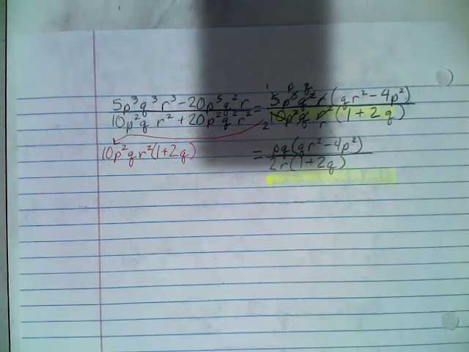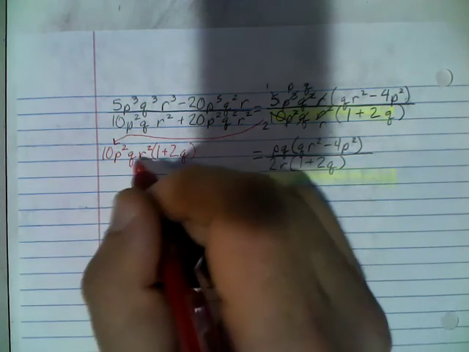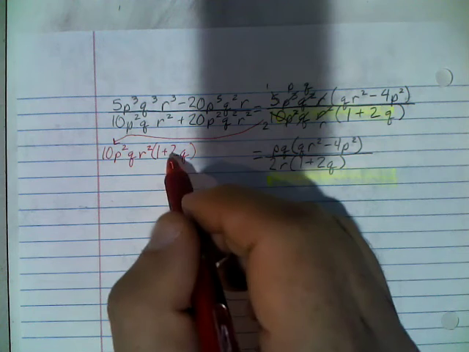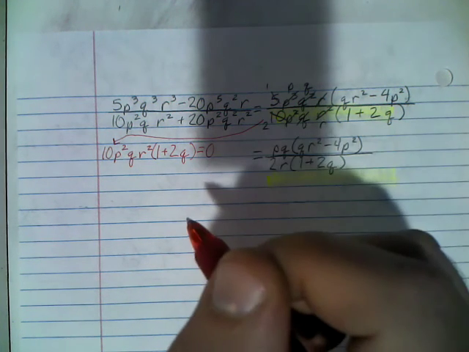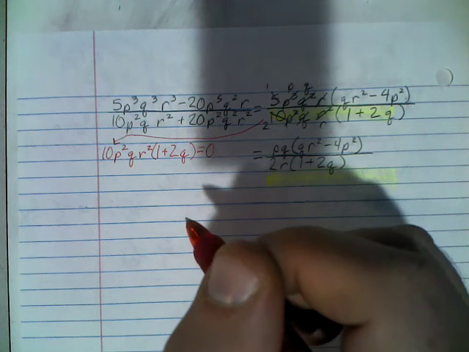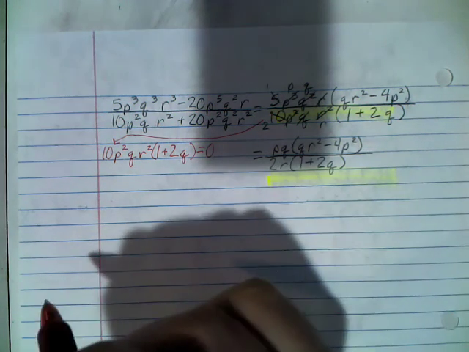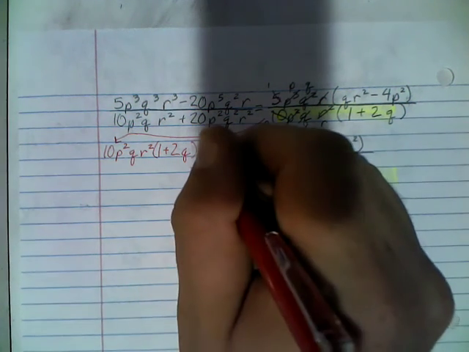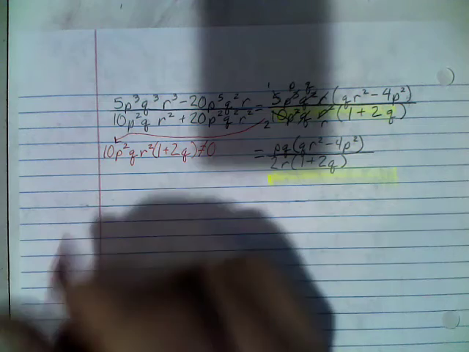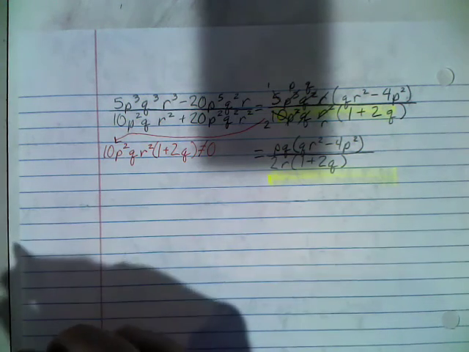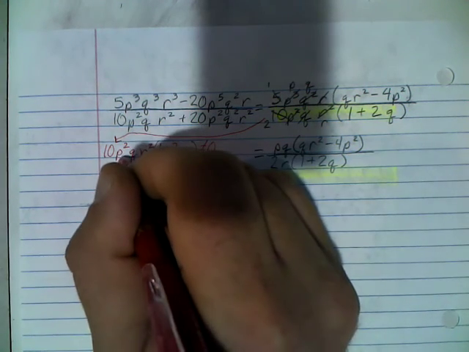Well then we can start splitting this up, because in order for that denominator to be 0, something that we're multiplying has to be 0. So we got to make it not equal to 0. So obviously 10 is not equal to 0. That's not even really worth mentioning.